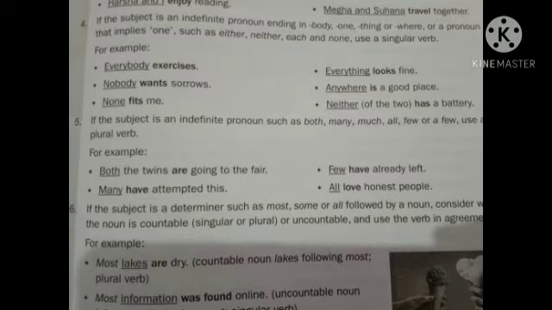Let's go through the 6th one. If the subject is a determiner such as most, some, or all, followed by a noun, consider whether the noun is countable or uncountable and use the verb in agreement.